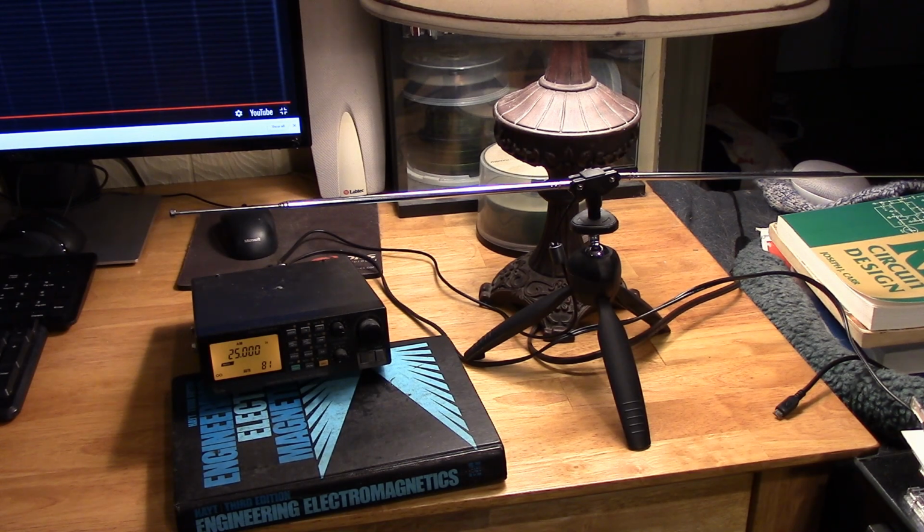Think about that for a minute. How can me turning a lamp on and off cause a frequency of 25 megahertz to come into the receiver? If we can understand this, I think we're going to be able to understand how mixers work.